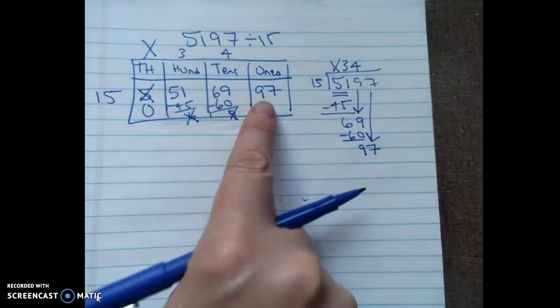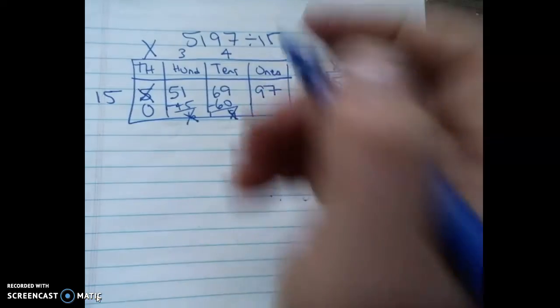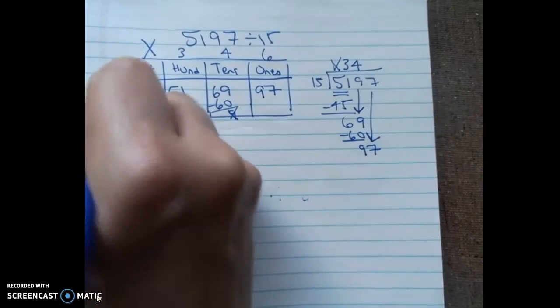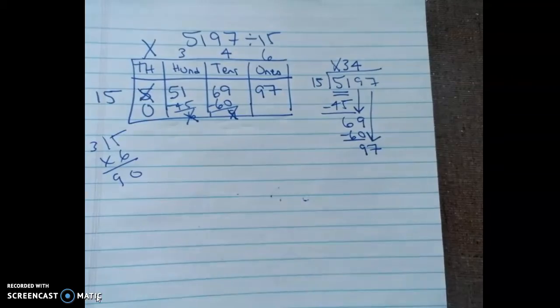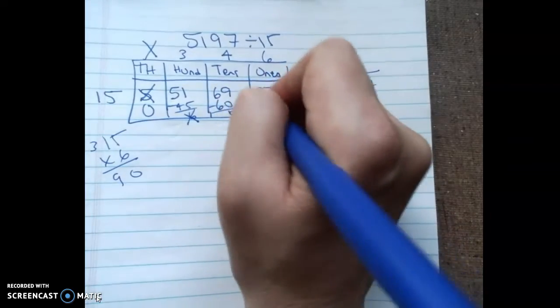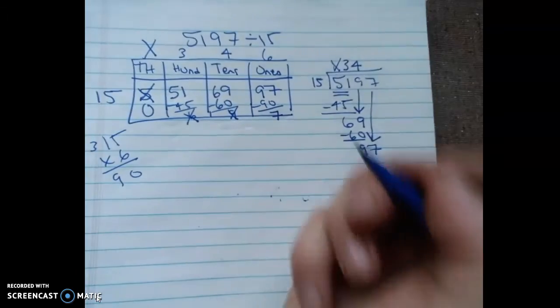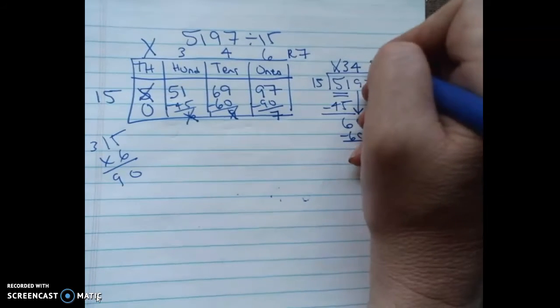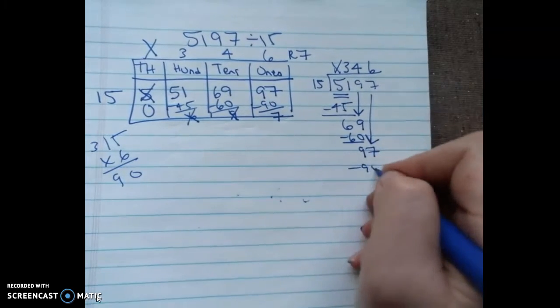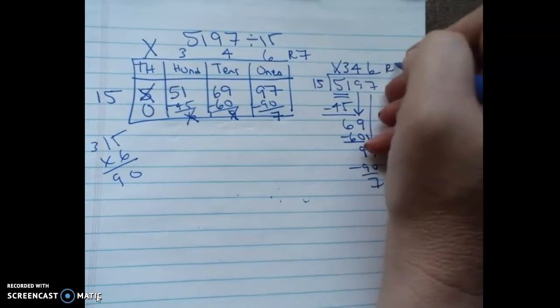All right, so does 15 go into 97? I believe the answer is 6. If you don't know that, take 15 times 6, and you can see your 90 right there. So I'm going to use 90 of them up, and there's 7 left. That's my remainder of 7. Here, same thing. I would get 6 of those, use up 90, have 7 left, remainder 7.